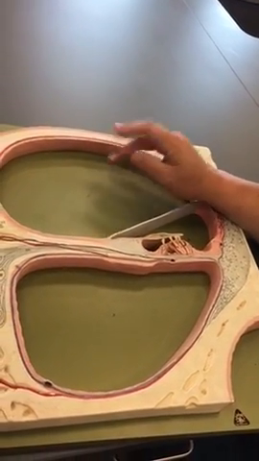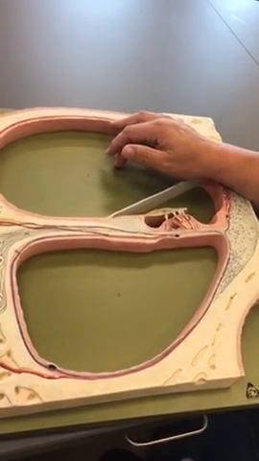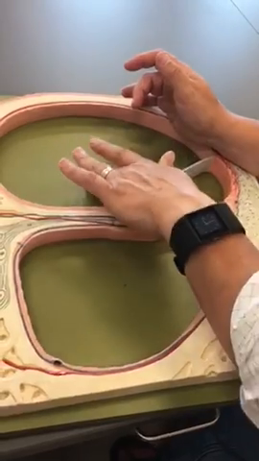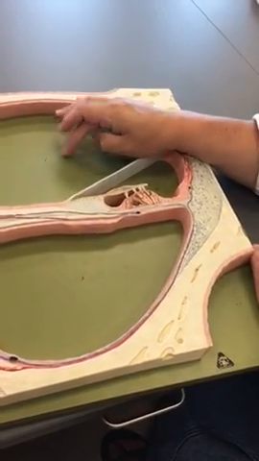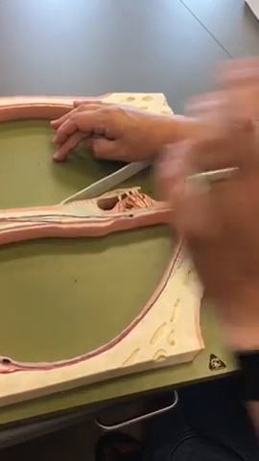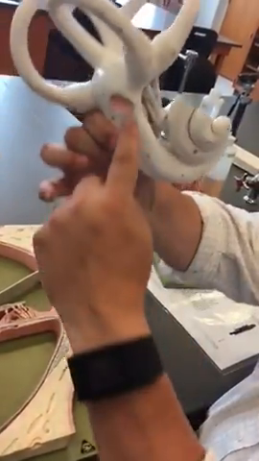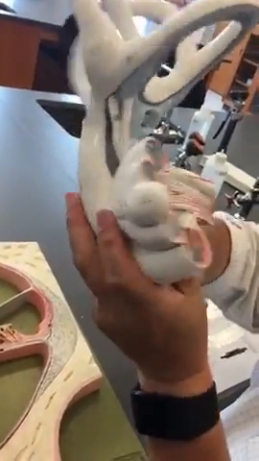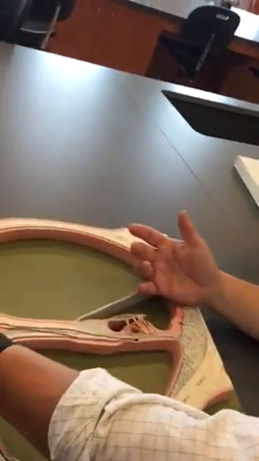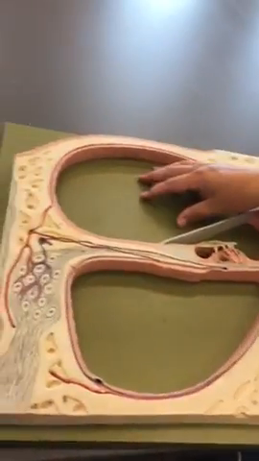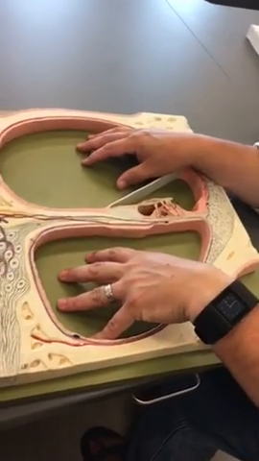This is called the scala vestibuli, and these two both get the name scala. Scala is a passageway. Scala vestibuli, it is in contact with the vestibular area of the inner ear. There is the oval window, so this big central opening in here is called the scala vestibuli. Okay? It's filled with a fluid. That same fluid is in here. This is called the scala tympani.